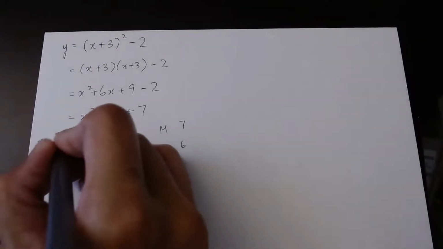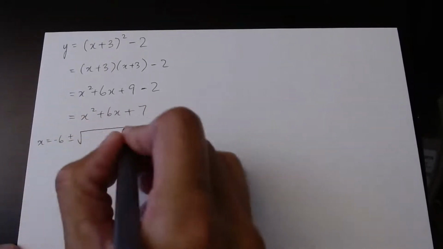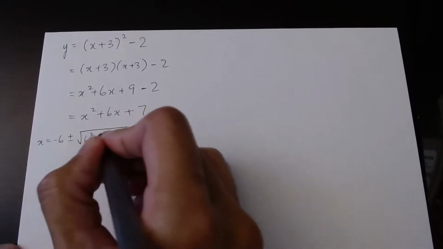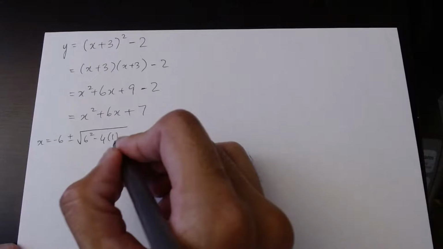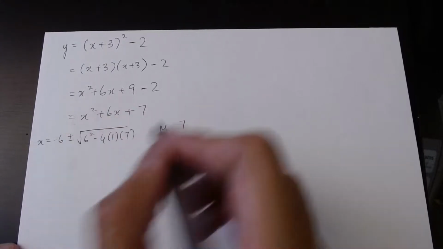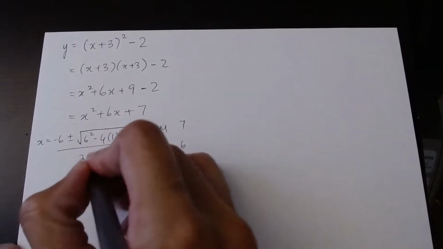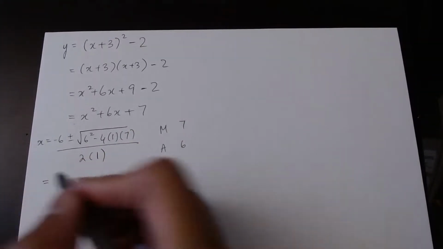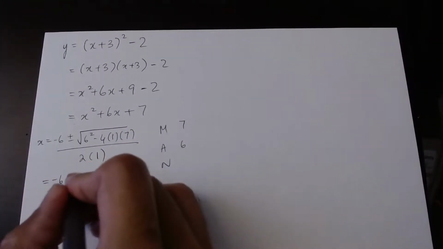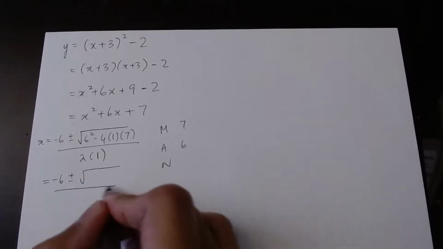So x equals -6 plus or minus root of 6 squared minus 4 times 1 times 7, 4ac, divided by 2 times 1.